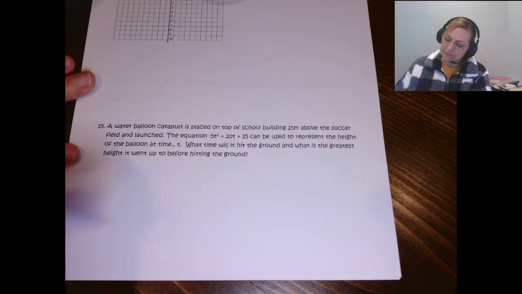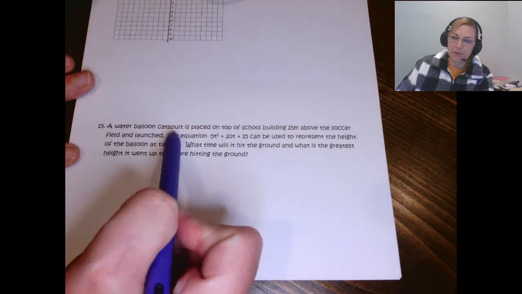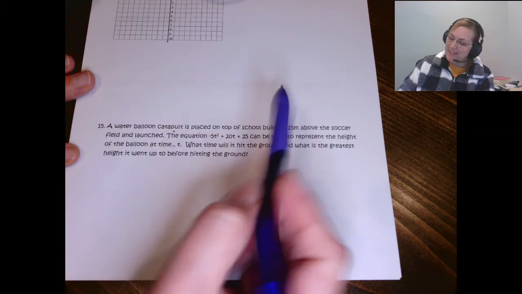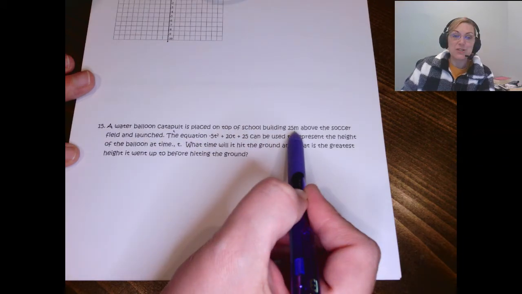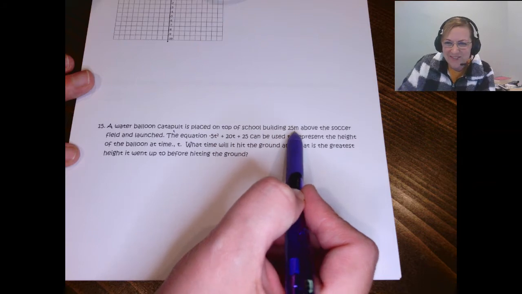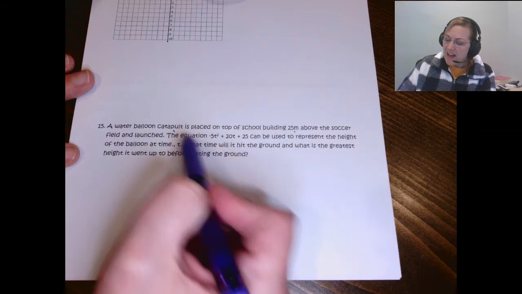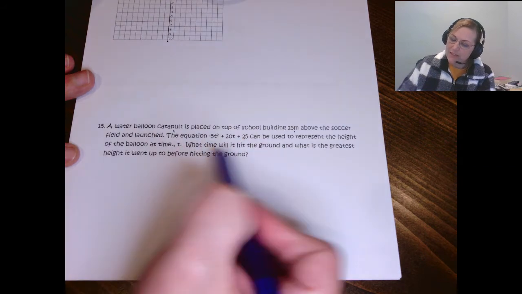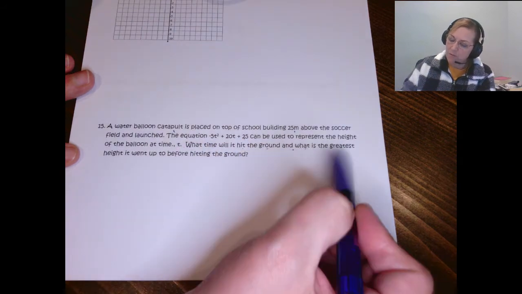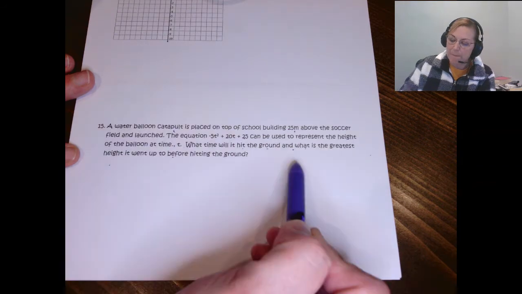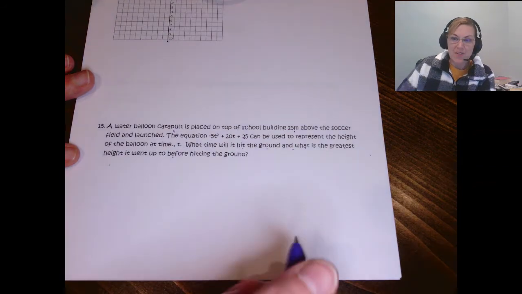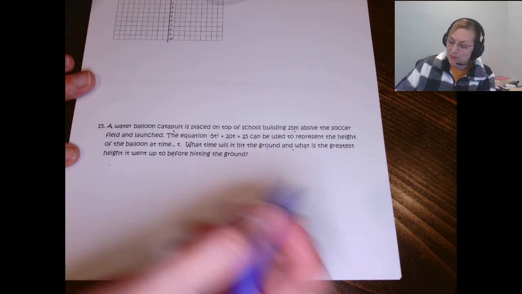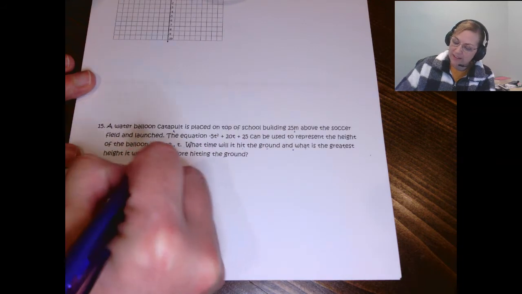Okay, let's look then at number 15. A water balloon catapult, ooh, doesn't that sound fun, is placed on top of a school building 25 meters above the soccer field and launched. Just makes me giggle just thinking about it. I've got this beautiful equation that represents the height. What time will it hit the ground, and what is the greatest height it went up before hitting the ground? Well, friends, we've got some good resources here. We're going to use that Desmos calculator again.